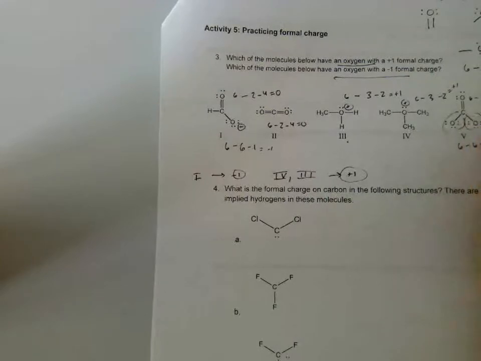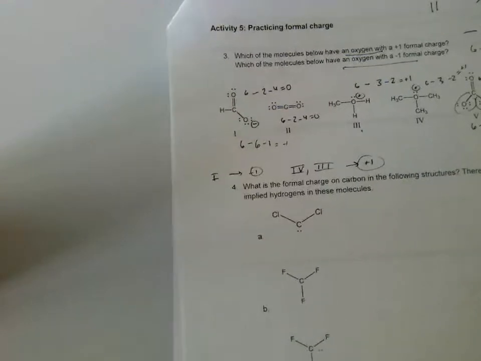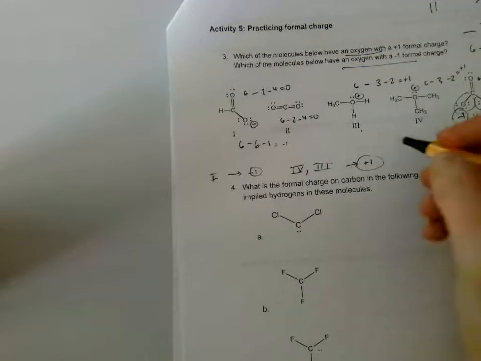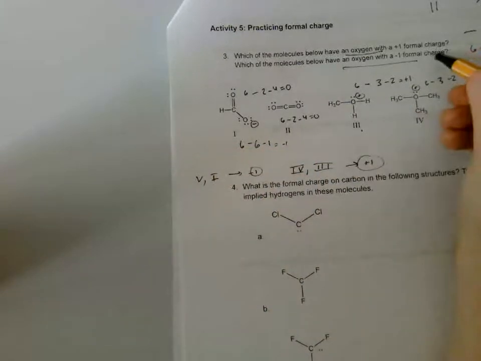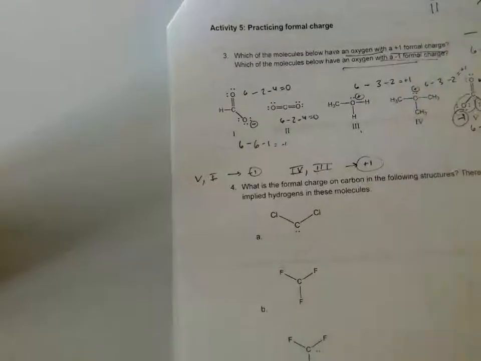And these are in the same environment, so those two are the same. With that, we know that there are 2 with a negative charge in this overall molecule: -1, -1. So this overall molecule would have a -2 charge. So 1 and 5 is the answer to this question, and 4 and 3 is the answer to this question.